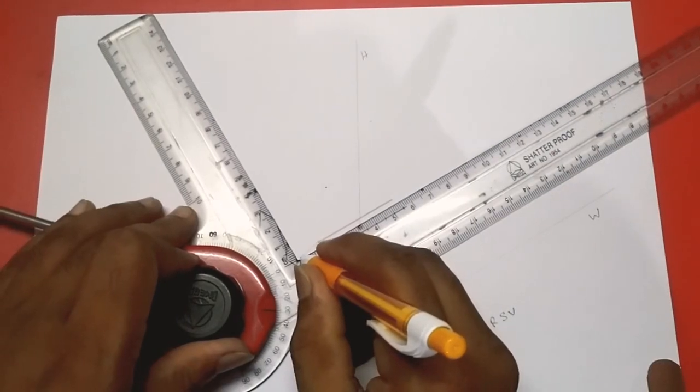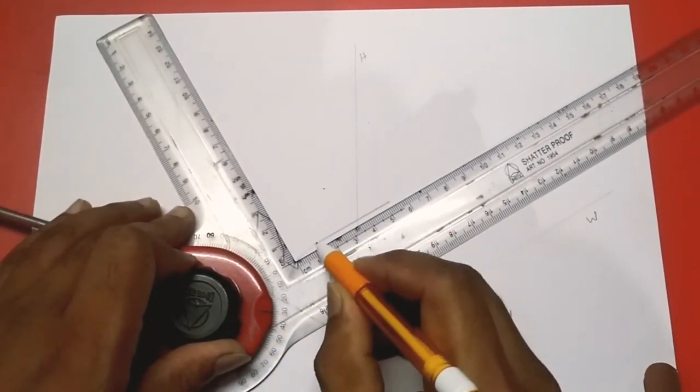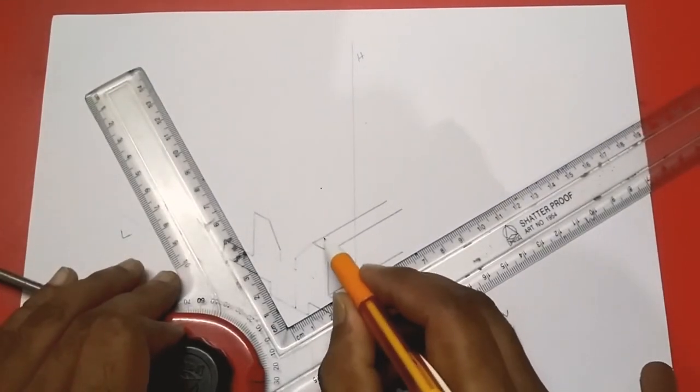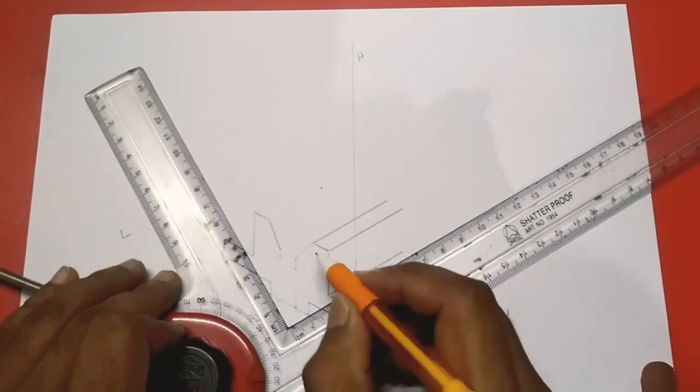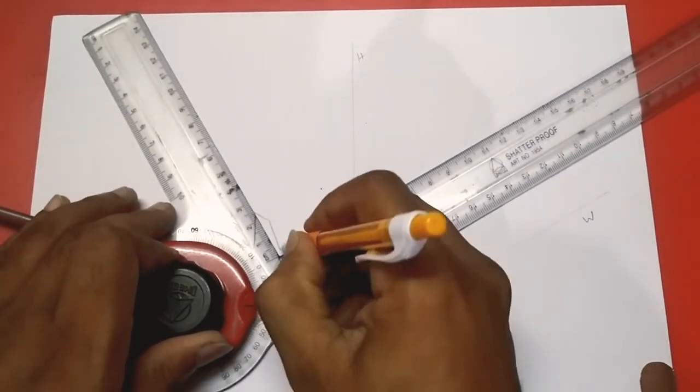For this problem, at this corner, I can't draw the straight line because the width line is under this surface. Under this surface, so I can't draw this line. So I have to go for this one again.